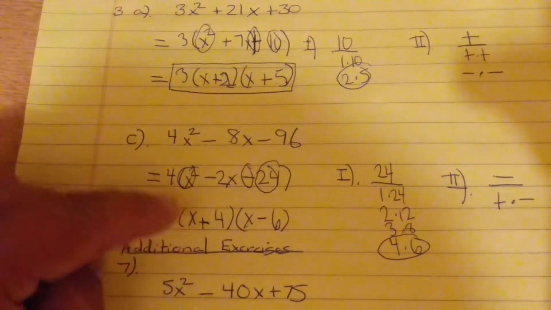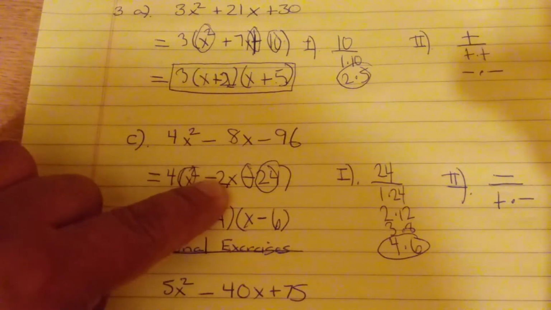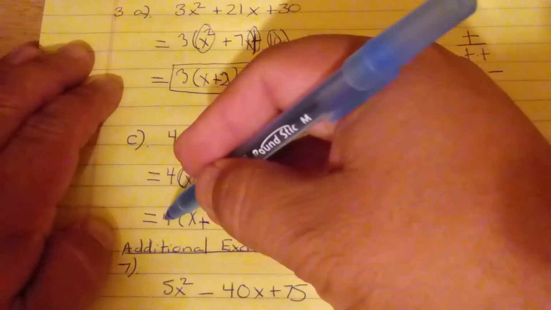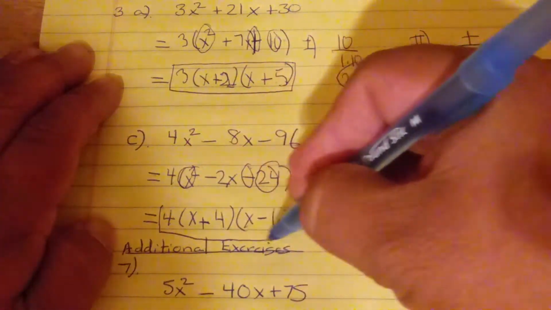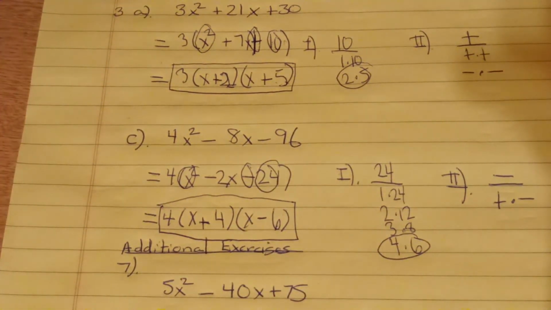And if we check it real quick, x times x, x squared, 4 minus 6 does give us negative 2. 4 times negative 6 does give us negative 24. And that would be your answer right there. So once again, it's not a very difficult thing to do.